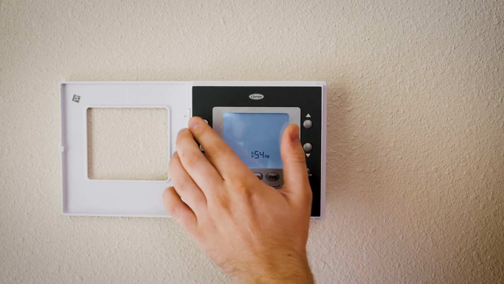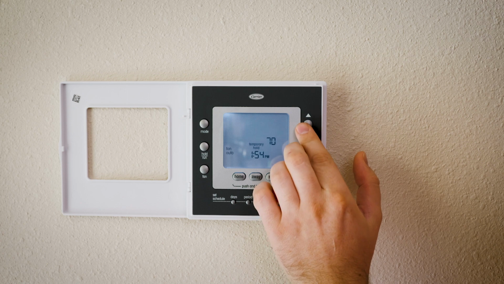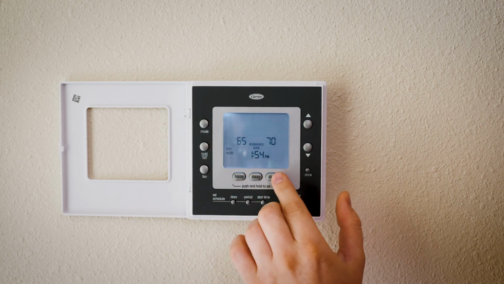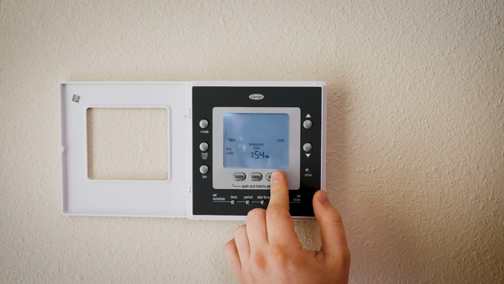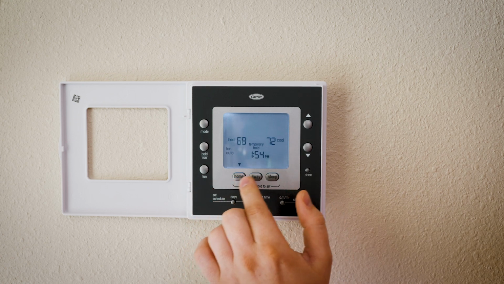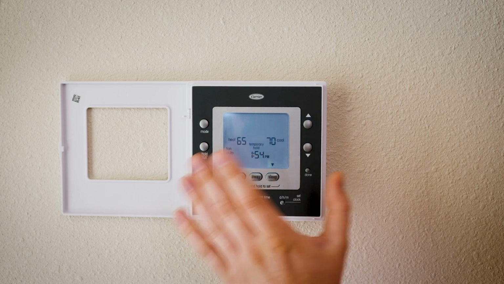Now when I sleep, I like things a little bit cooler, so I will set this maybe closer to about 65 or so. And we'll go ahead and bring our AC down to about 70 as well. So I'll hold that on the sleep again until those numbers blink. So you'll see that all of our settings are a little bit different for each preferred time frame.